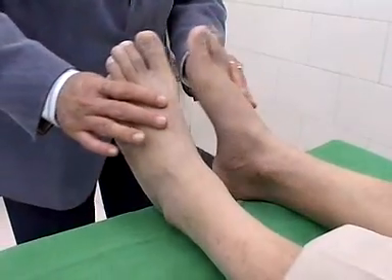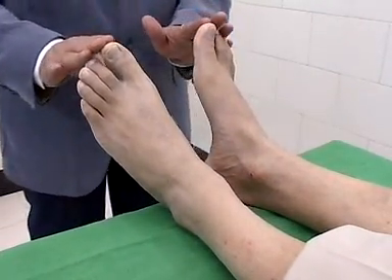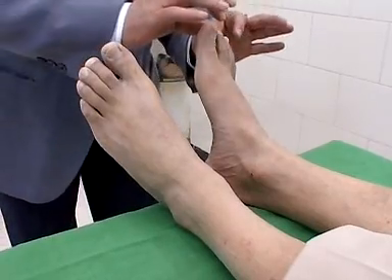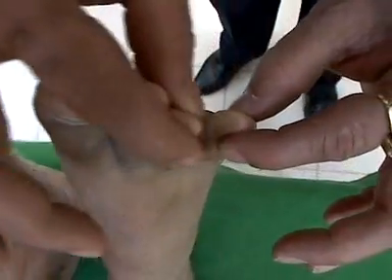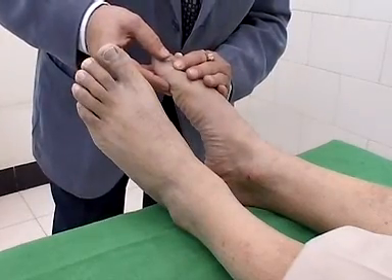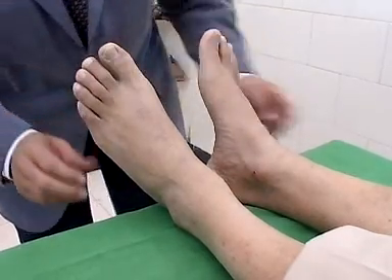Observe the tip of the toes. Look in between toes. Observe the nails. Look at the plantars of the foot. Feel for bony prominences.